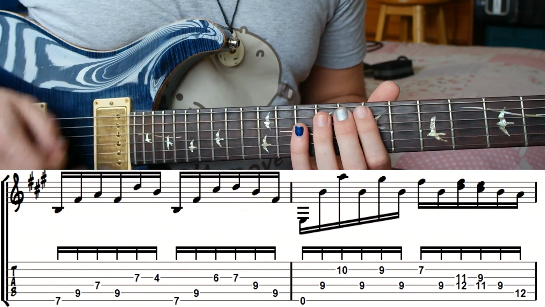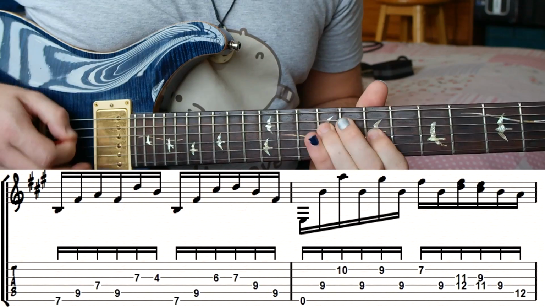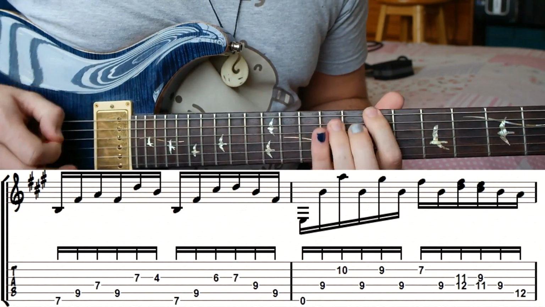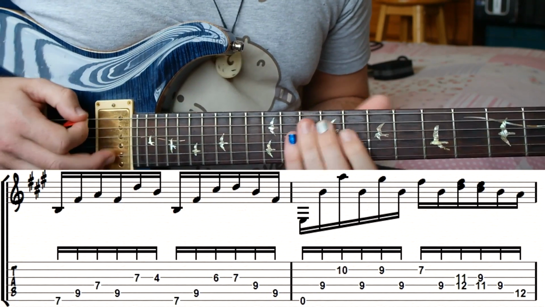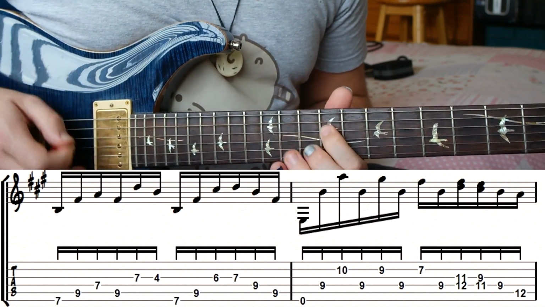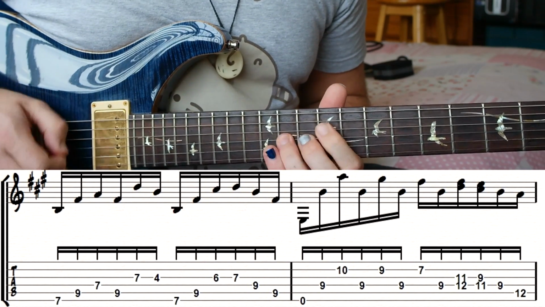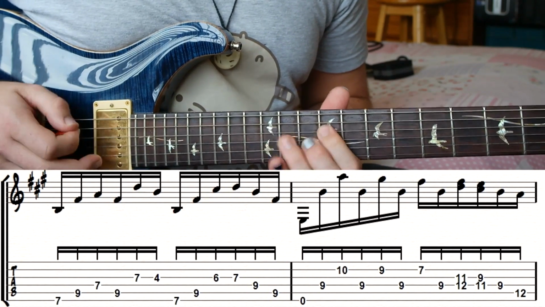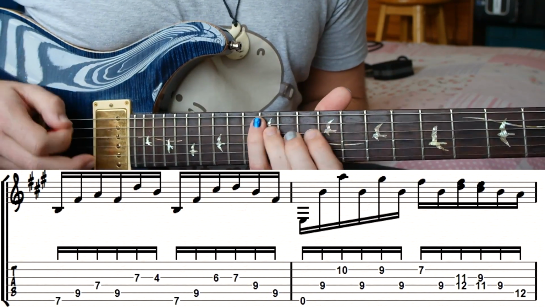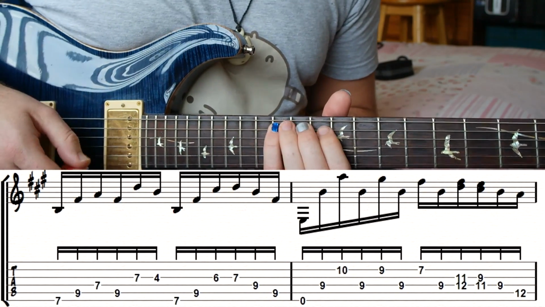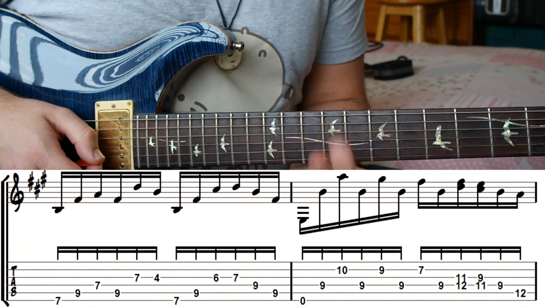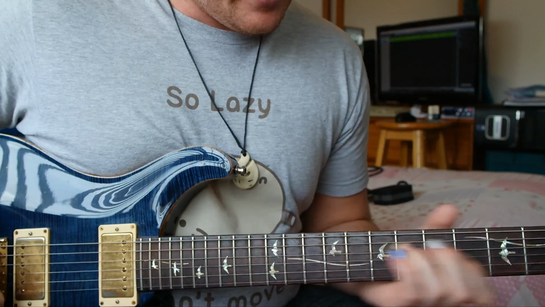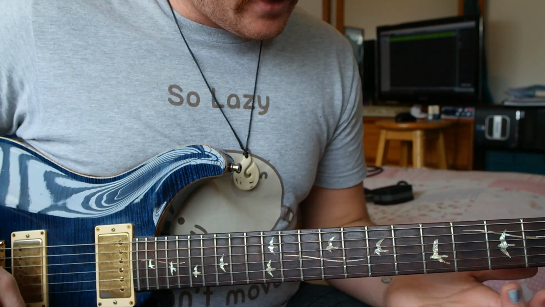Again, break them down into two parts. And then it's tricky, that one. Like I say, you got to switch quite quickly between your second and first finger to change from that major to that minor third. Yeah, so that is all of that.